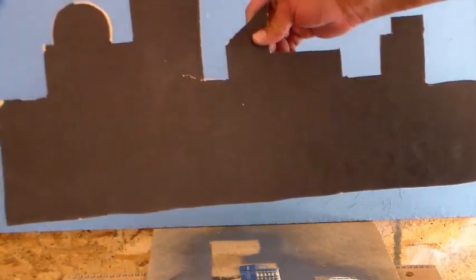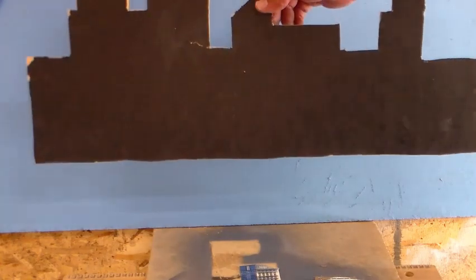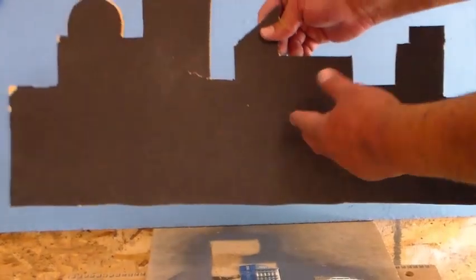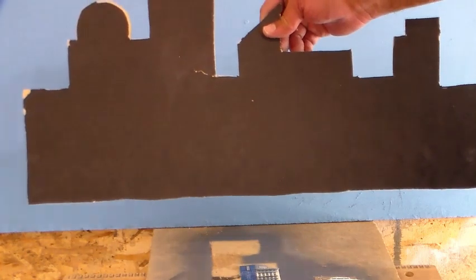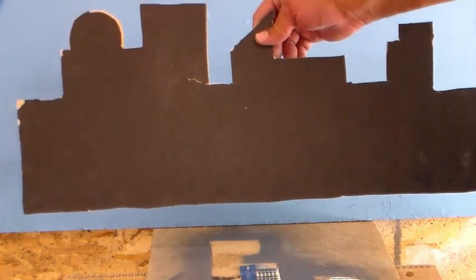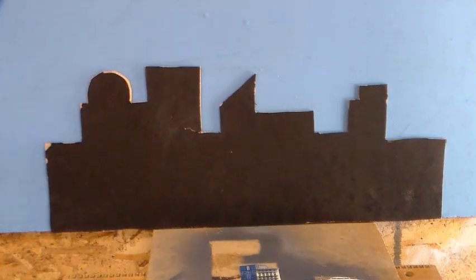Okay, normally what I would have done is just discarded the other half because I wasn't going to use it, but in the interest of time and trying to show you two different methods, this is how I did mine. I cut it out on an 1/8 inch thick piece of plywood, and that way I can just put it up against the wall like that.